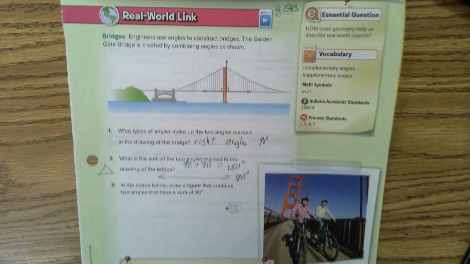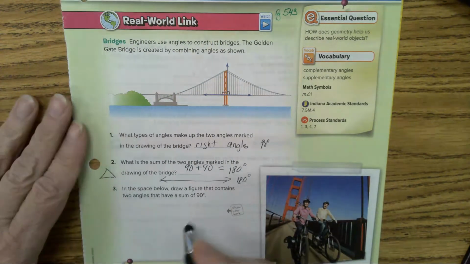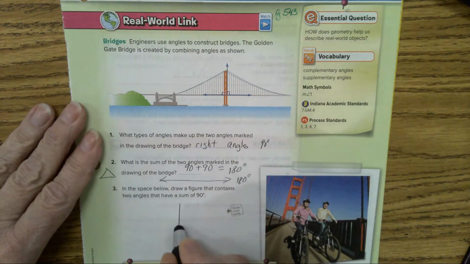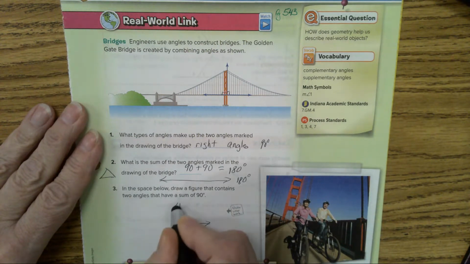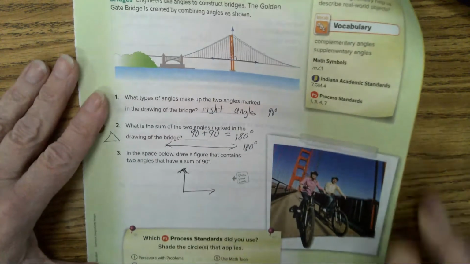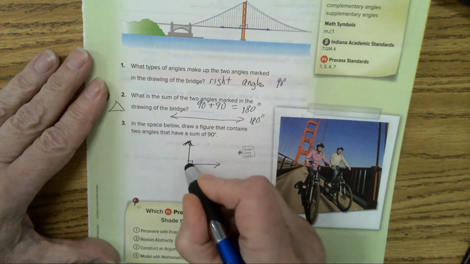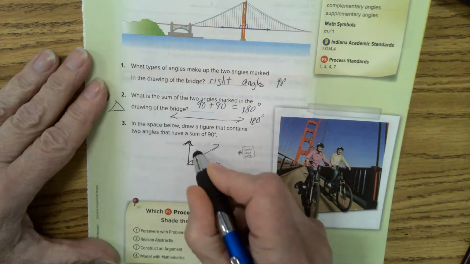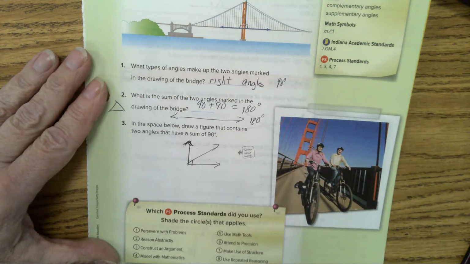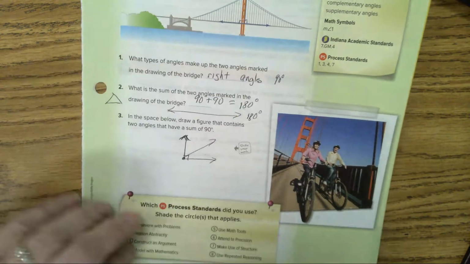It says, in the space below, draw a figure that contains 2 angles that have a sum of 90 degrees. Well, I'm going to draw a right angle. Whoops. My eyes are having problems getting that arrow on there right. And then, if I put the box there that knows it's 90, I'm just going to draw another angle there. So this angle plus this angle equals 90. That's an easy way to do it. Okay. All right, let's go to the next page.